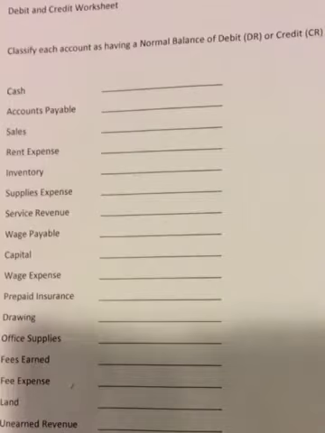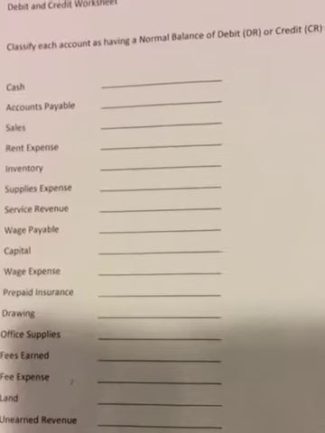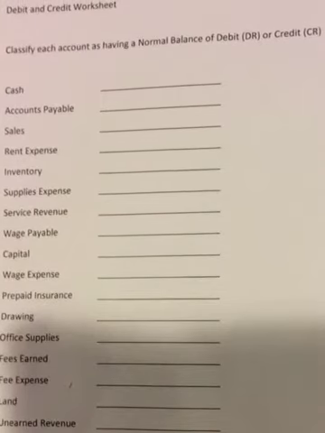So for our first account on the worksheet, we do have this cash account. With cash, we have to look at what type of account it is, and it is, in fact, an asset account. Assets are going to increase with that left hand.